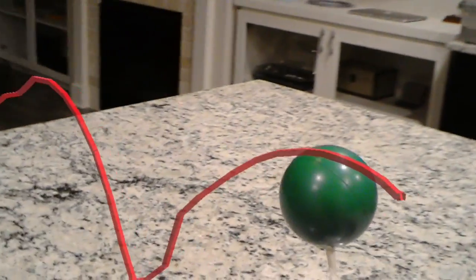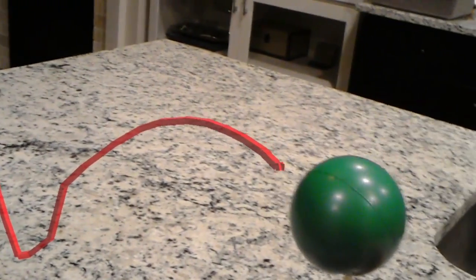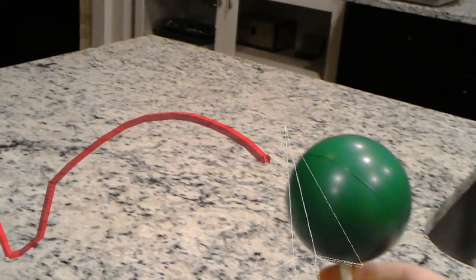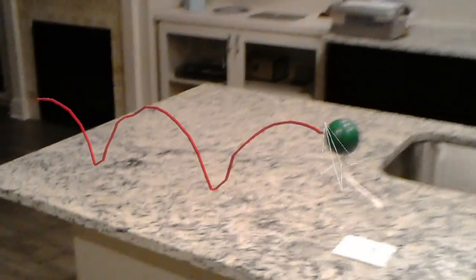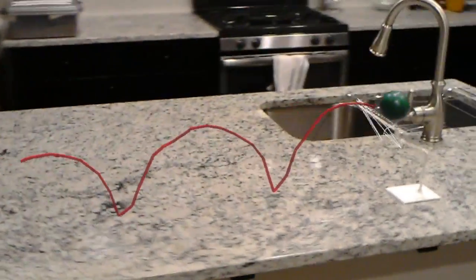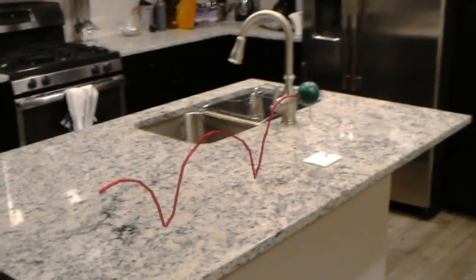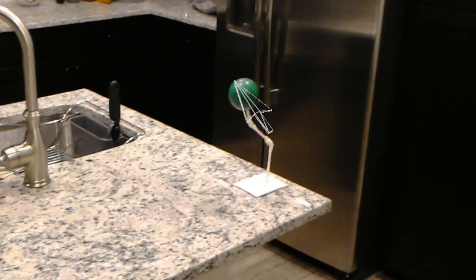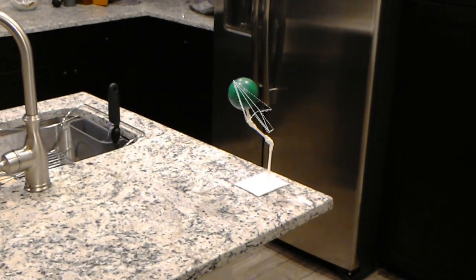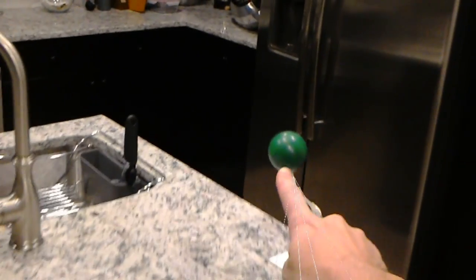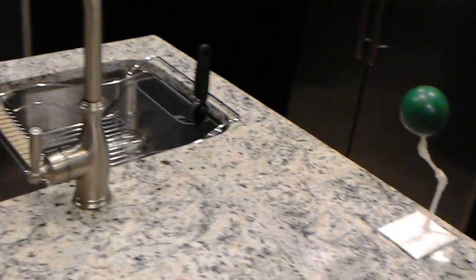Now it's easy to visualize this path with the hologram here. I can walk around and it's very clear where the ball is going to go. But as a stop motion animator, what you are seeing would be something like that, where you're having to visualize on your own where this ball's going to go.